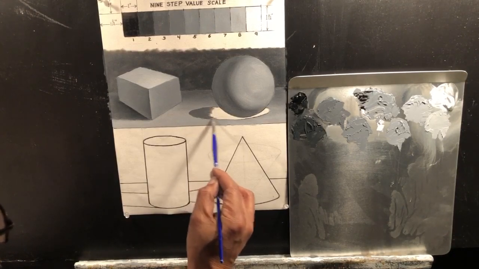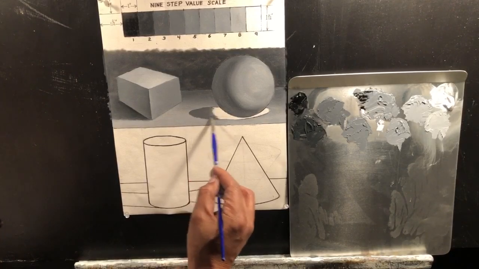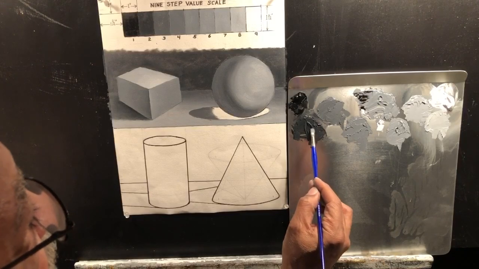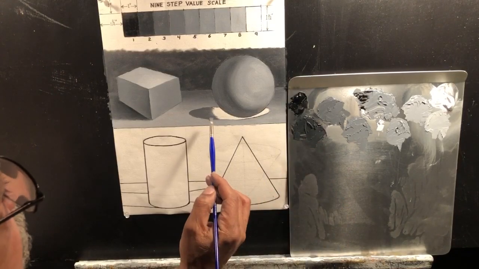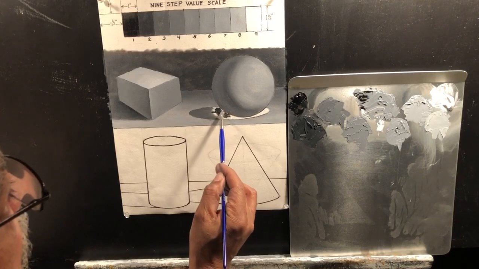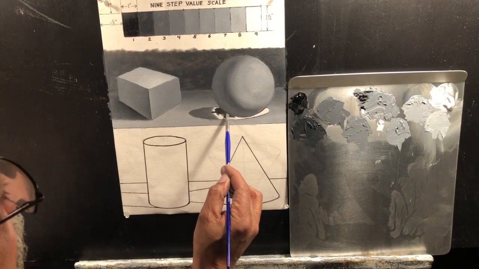I'm going to do it to about right here. Wipe the brush off. Then we're going to do a value 3, no, value 2. Value 2.